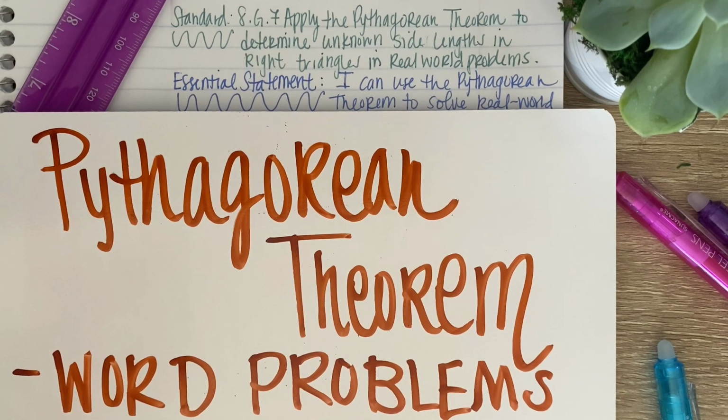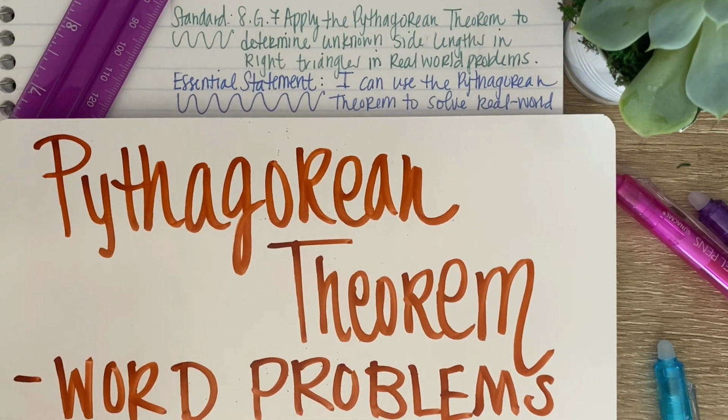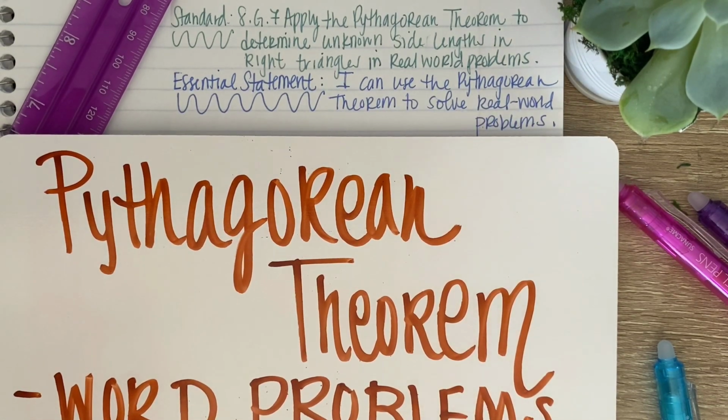Today's lesson is going to be on using the Pythagorean Theorem to solve real-world word problems. So our essential statement is, I can use the Pythagorean Theorem to solve real-world problems. So what is this going to look like? You're going to have a word problem, or essentially a diagram that illustrates something that looks like a right triangle, and you will either have to draw it, or interpret the word problem so that you can use the Pythagorean theorem to solve the unknown side.